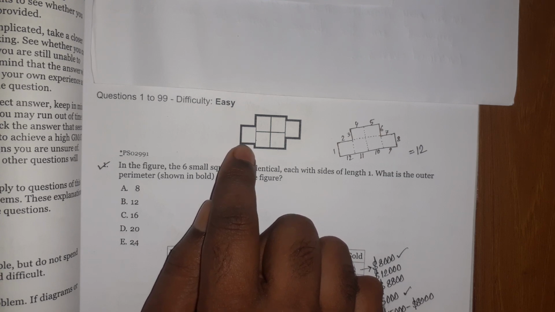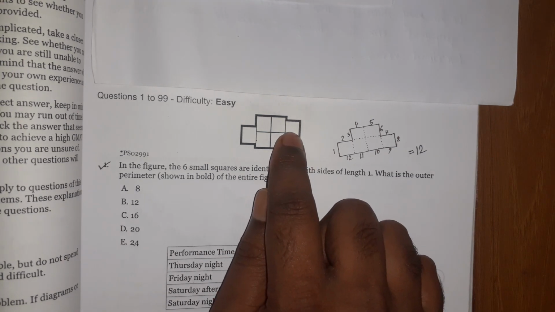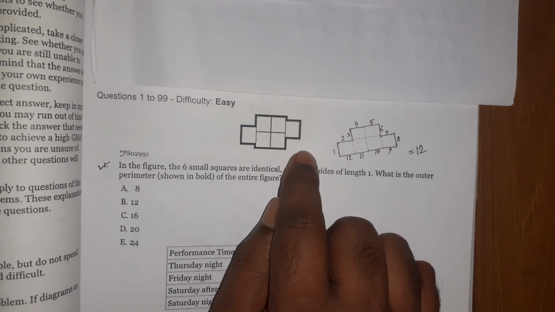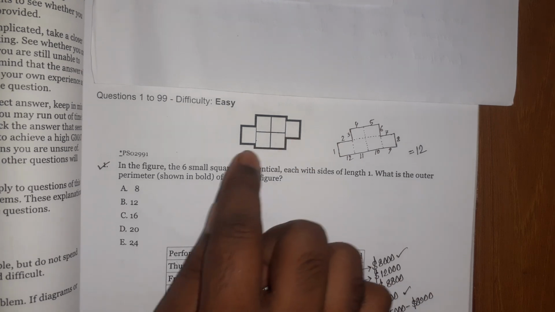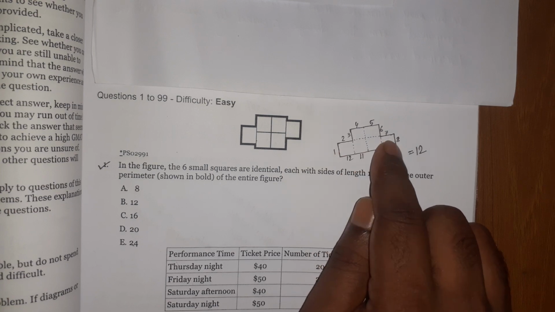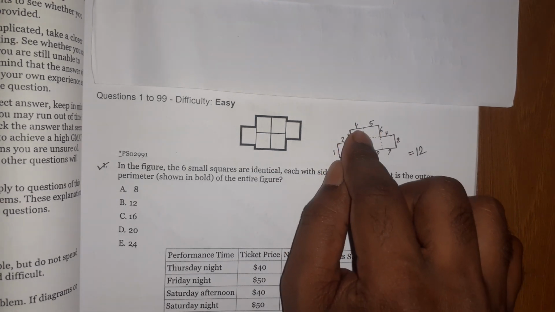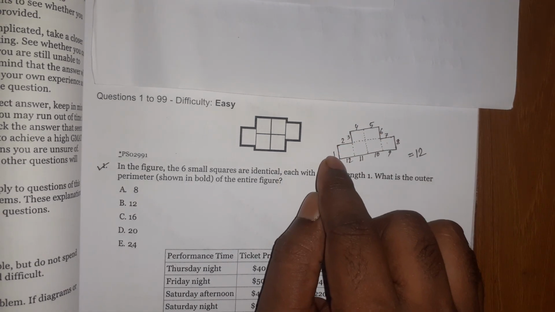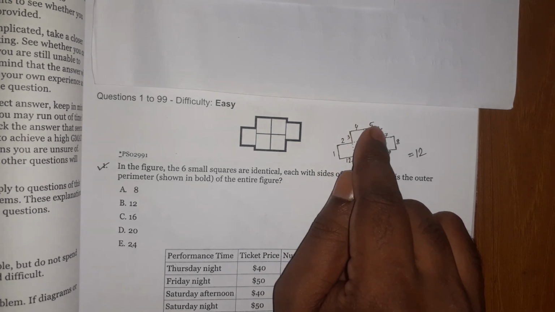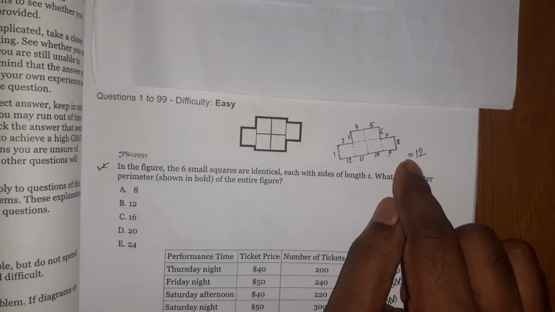length is 1 unit. So if you count this square and labeling this way, we also can count down this square similarly. Then we have 1 square, 2, 3, 4, there are 4 squares, and we have 2 squares on the top, 1, 2. Then we can count 1 2 3 4 5 6 7 8 9 10 11 12. Easily we get 12 sides.